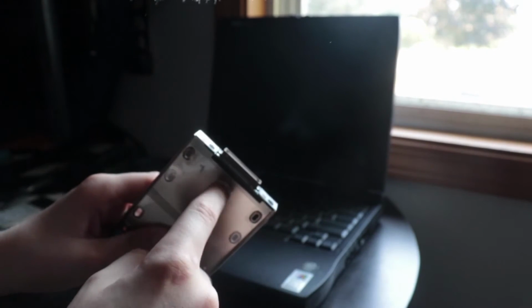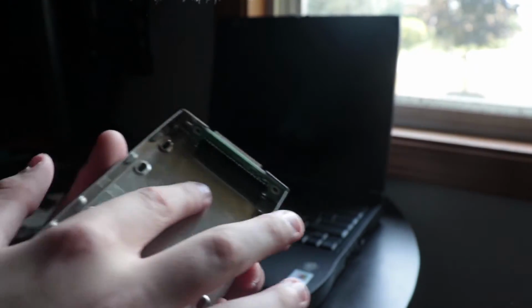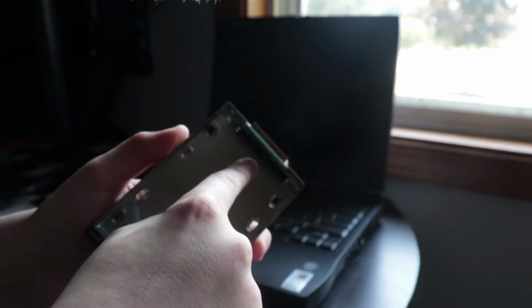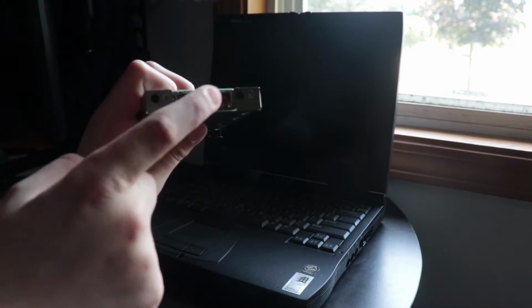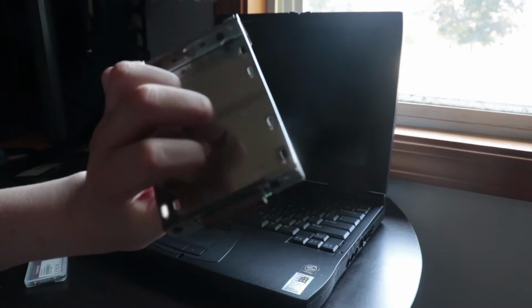On the edge of this hard drive, you can see the connector, and this is usually where the hard drive goes, and it converts it to some proprietary format that Dell was using. You can see the IDE pins here, and then you plug it into the Dell laptop's hard drive port. It's just a simple converter.